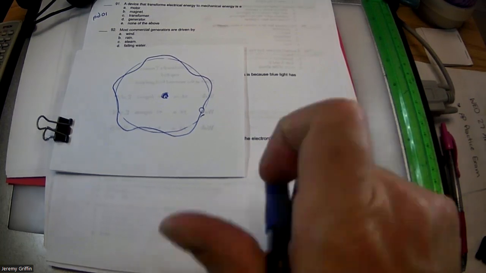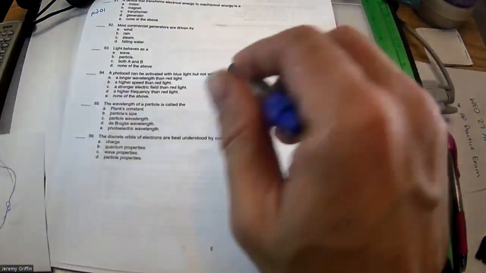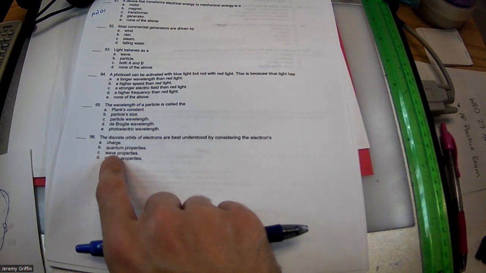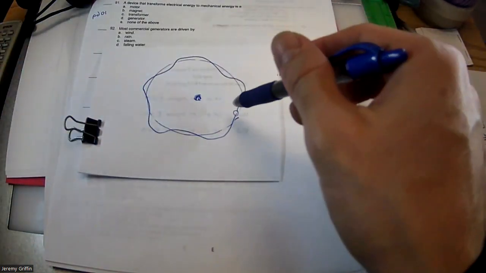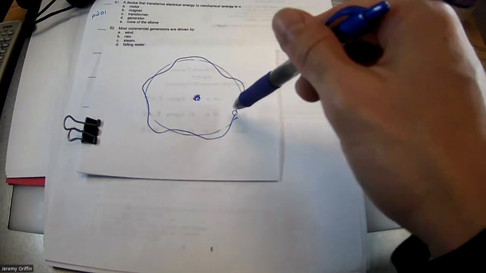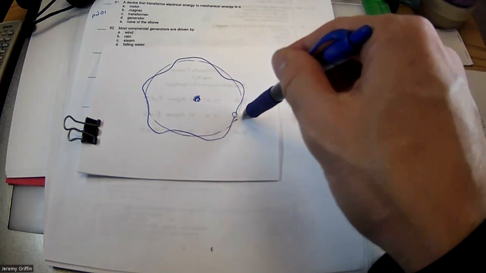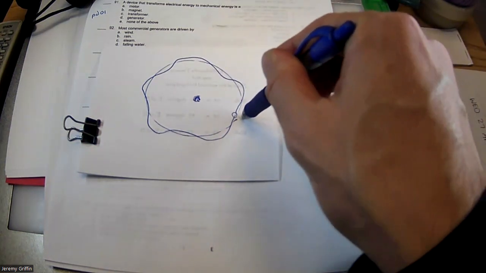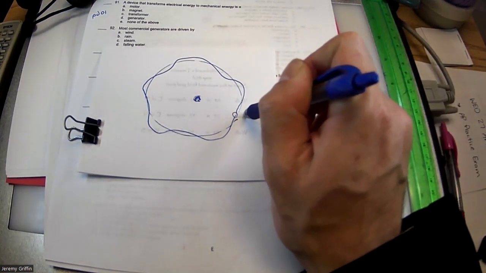Why is that? Well, it comes down to the wave properties of electrons. That's the answer to this question, by the way. The electron's wave properties. And here's an example of this. If you use the model of an electron going around the nucleus of an atom, it's kind of like a planet going around the sun. That's a fine model up to a certain point, but that model breaks down. It doesn't tell you exactly why these discrete orbits.